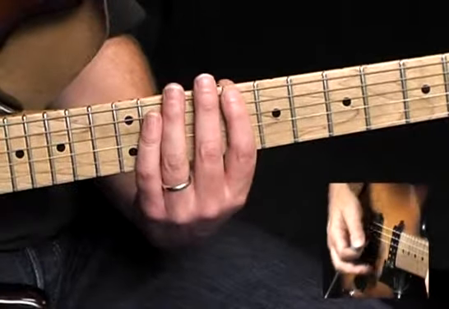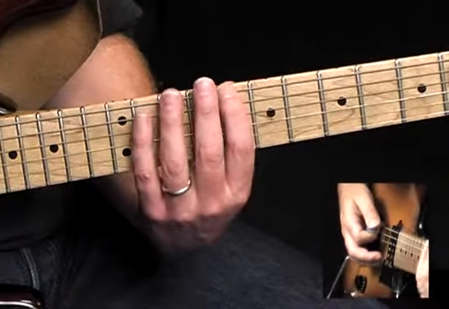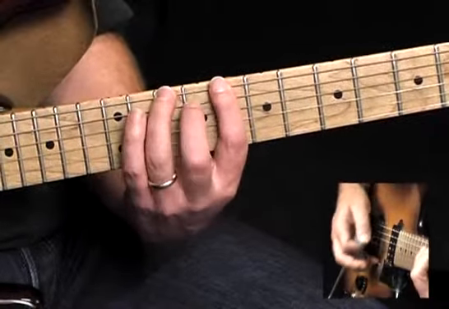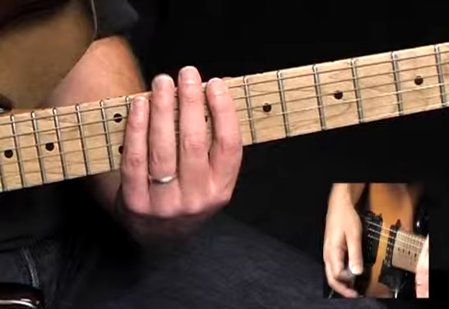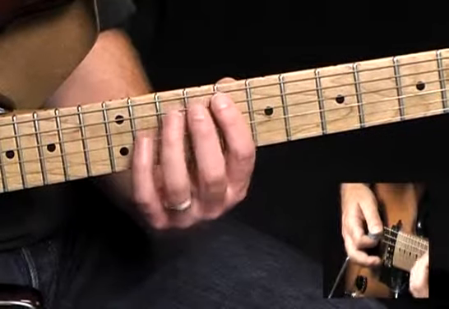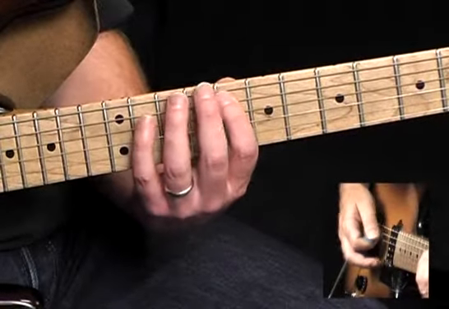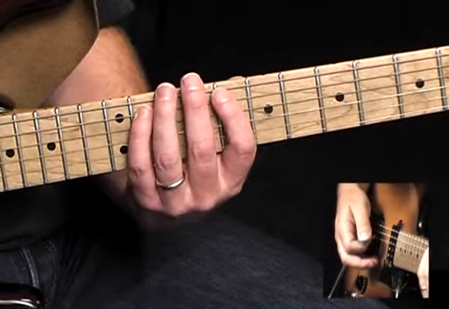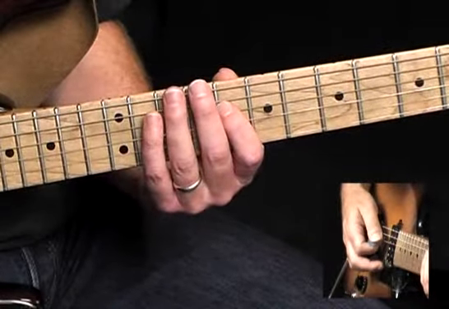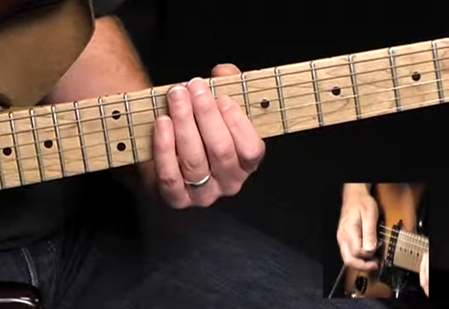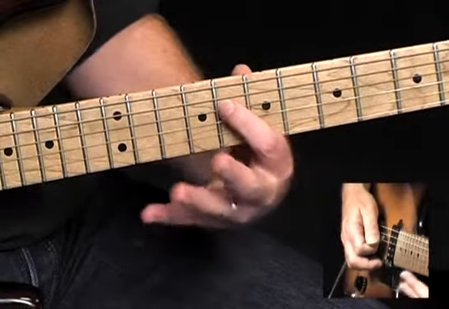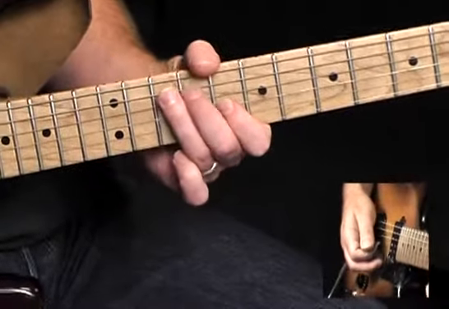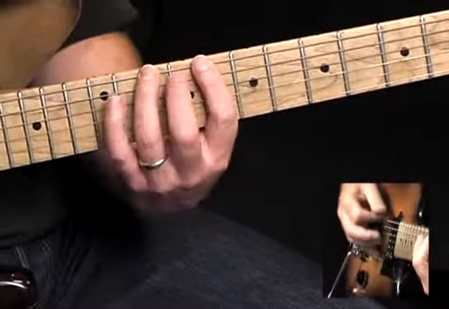Starting on C, 8th fret of the low E string, I'm going to play 8, 10, 11. Those notes are C, D, E flat. On the A string, I'm going to play 8, 10, 11. Those notes are F, G, A flat. And I'm going to play 2 notes on the D string, B flat to C. That's on the 8th fret of the D string to the 10th fret. Okay, so that's 1 octave of this scale.